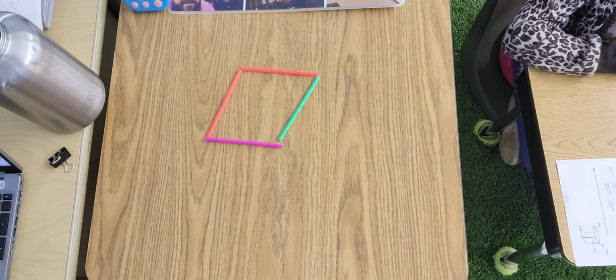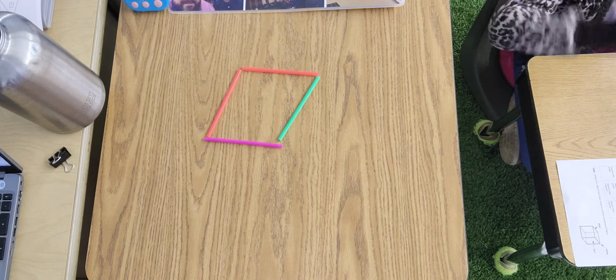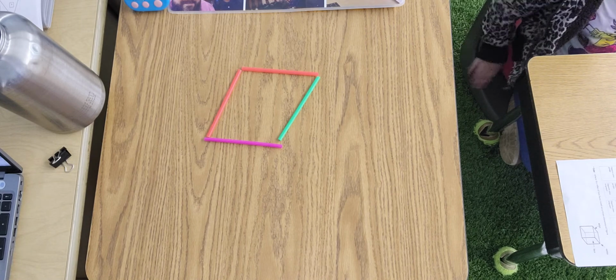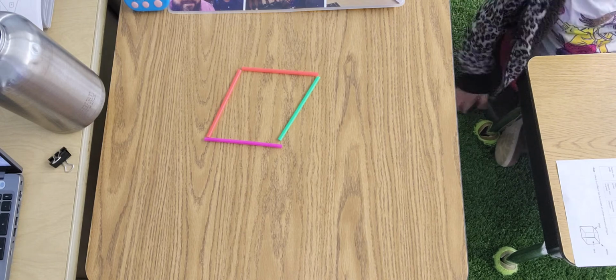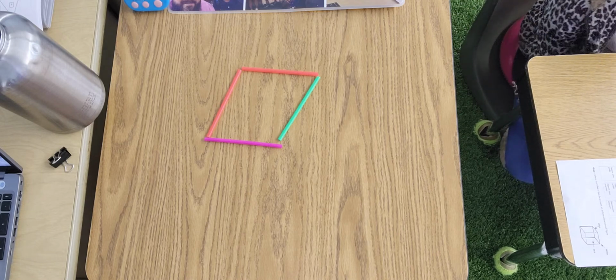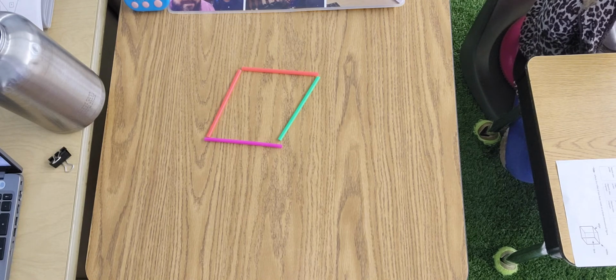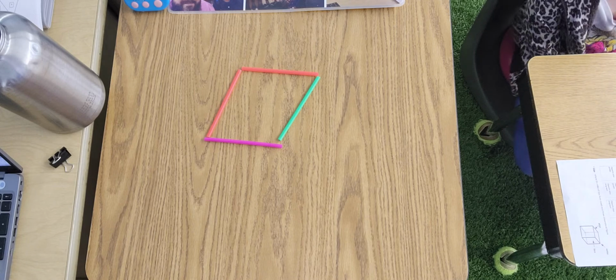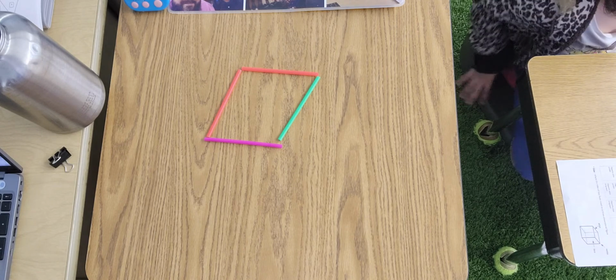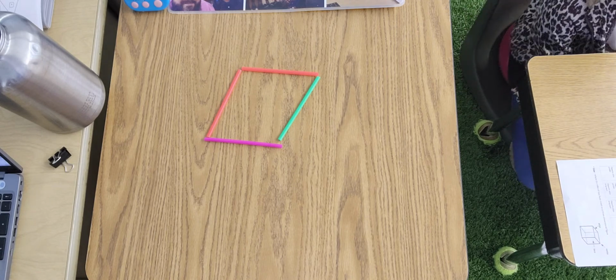It means all the sides are parallel, so one side is parallel to the other side, right? So, is this a parallelogram? Yes, because the top two lines are parallel to each other, and the other two are parallel to each other. Okay?